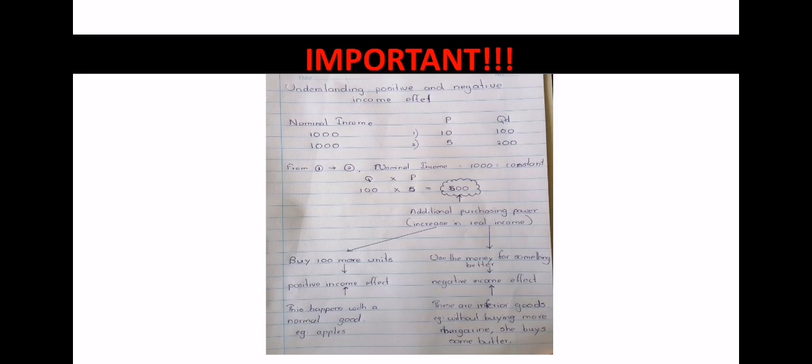But if you don't buy more of that good, but spend it on something else, something better, that is known as negative income effect. Why? The price of the good has fallen, but the quantity demanded has not increased. So that is negative income effect, which happens with inferior goods. For example, margarine. Instead of buying 100 more units of margarine, this person will buy 1 unit of butter, which is more expensive. So at that point, when she buys butter, margarine becomes an inferior good.